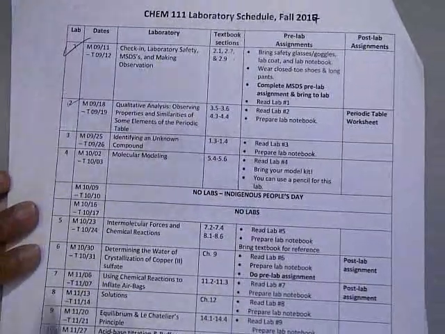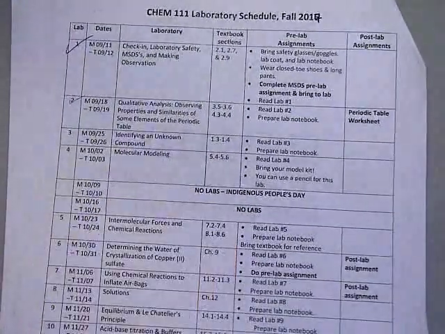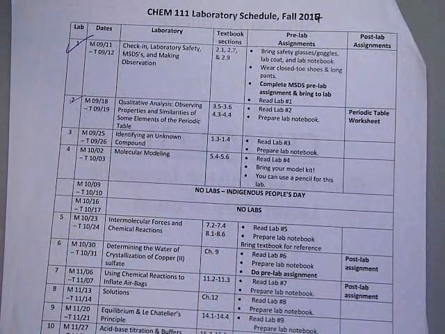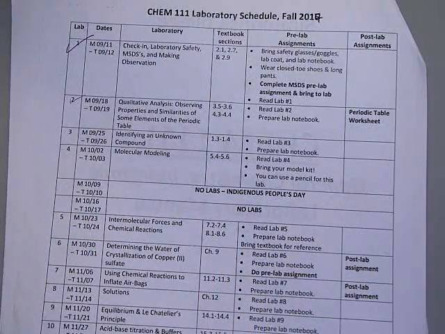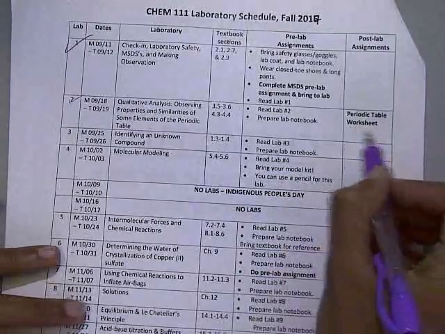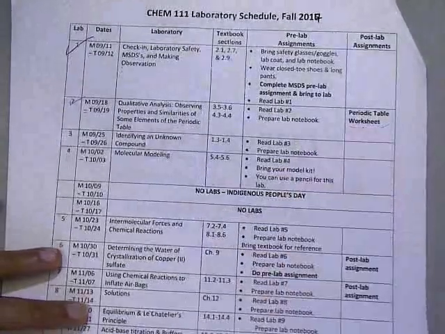For week 3 we're doing identifying an unknown compound, so we're really just learning how to make more proper observations in lab. Please note you have a post-lab assignment due in week 3, so do not forget that, please. It's still part of your experiment 2 grade.